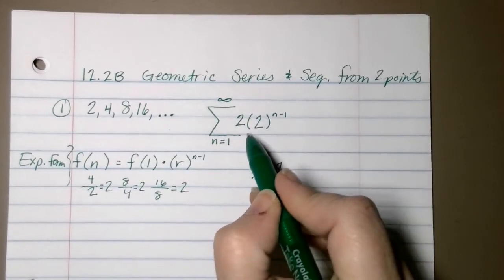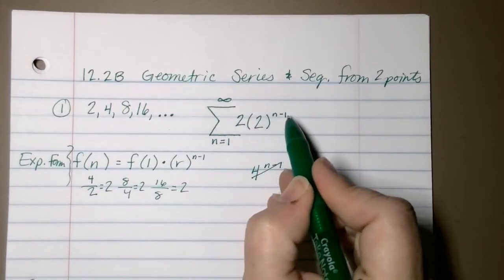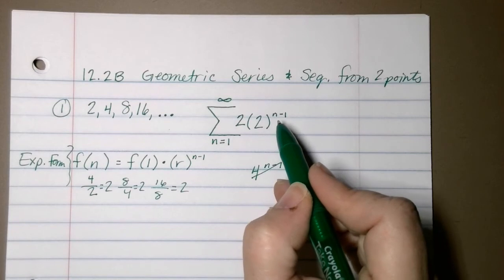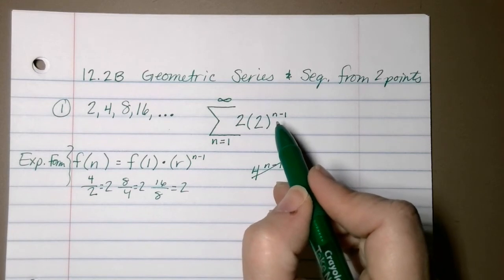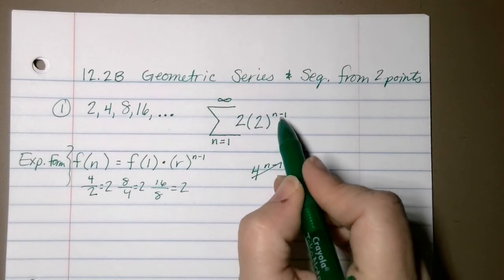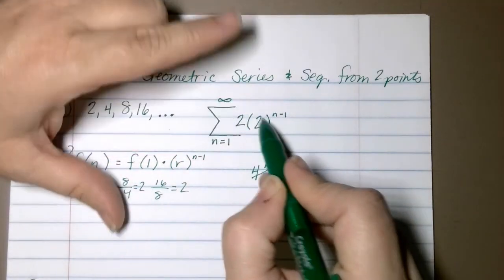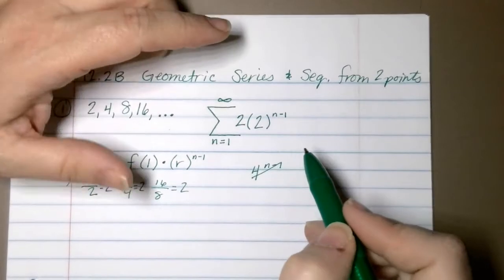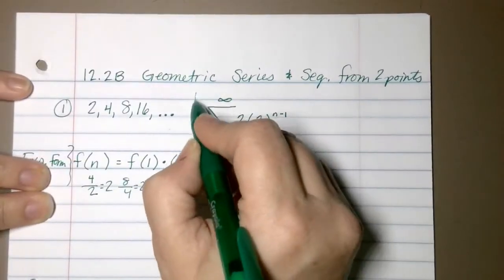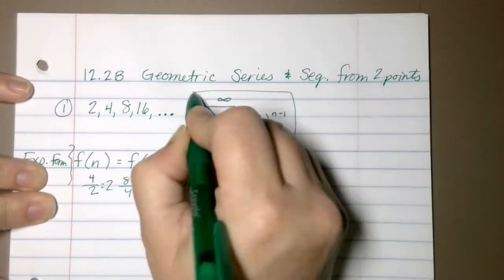If I can't simplify something with the exponent, I can't move on to multiplication, division, addition, subtraction. I have to stop. So if I can't actually solve 2 to this power, I can't multiply anything in the problem. So that's what our sequence looks like in sigma notation.